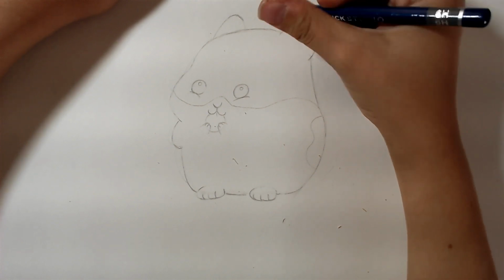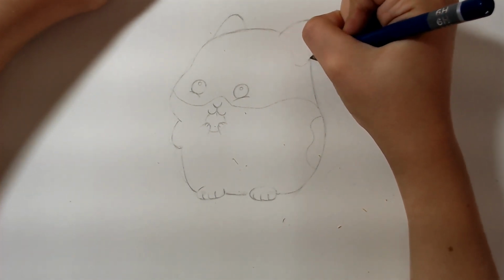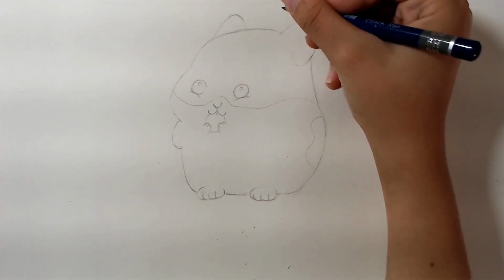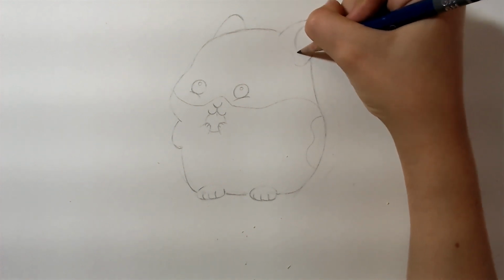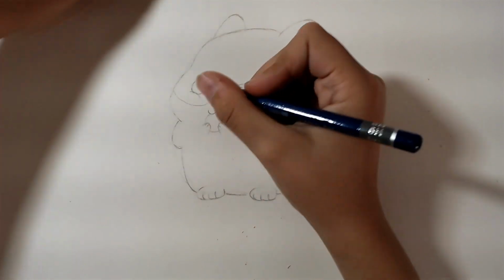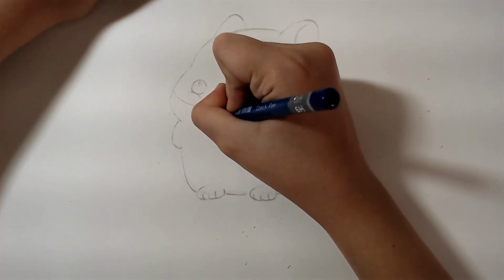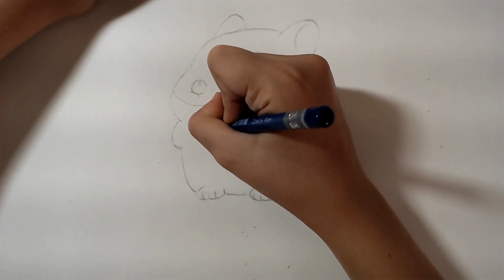And then I'm going to add the curve for the ear because the ear is going to be pink. And I can add another curve inside for the inside of the ear. Now I'm going to add the small markings in the cookie, which are just going to be a few circles like that.